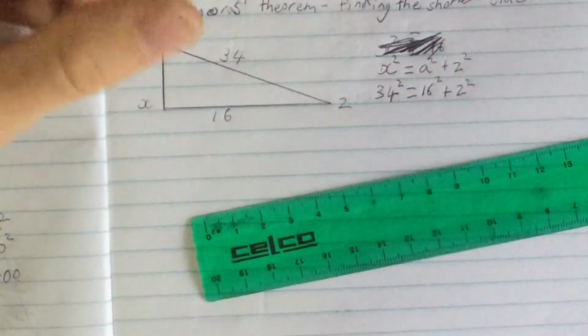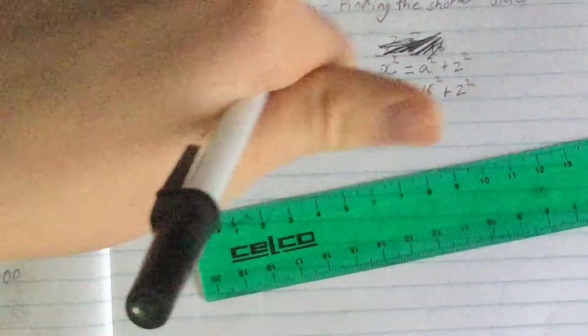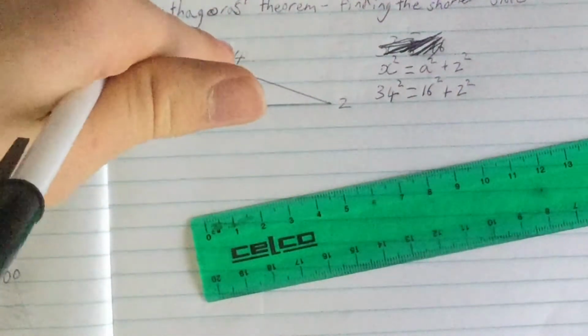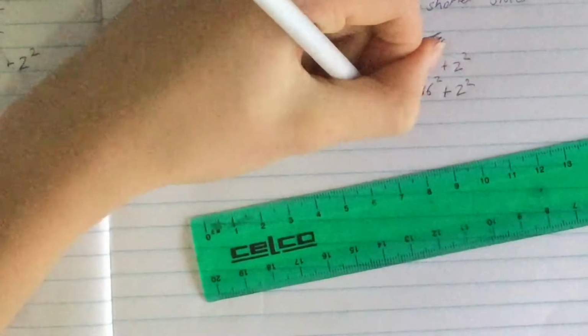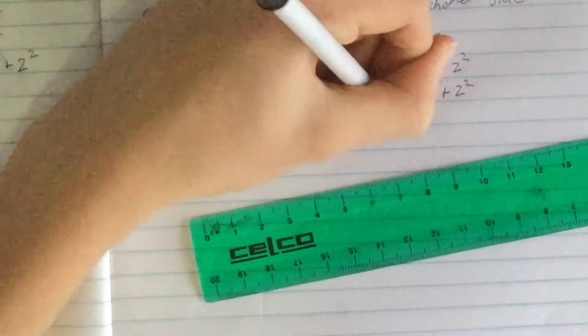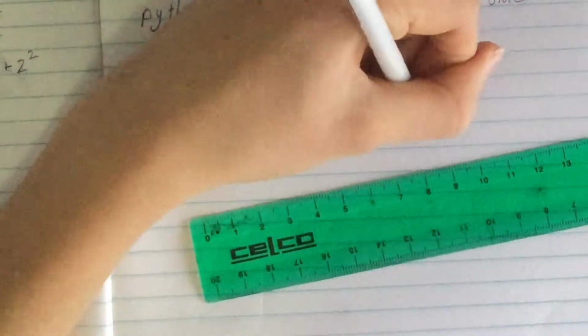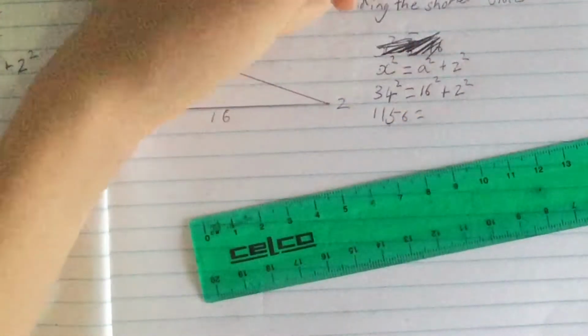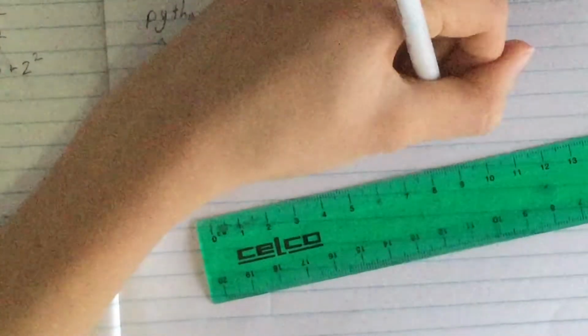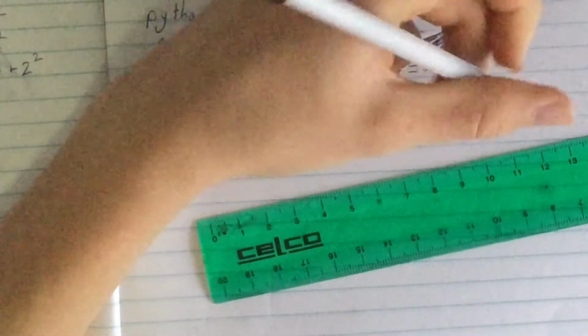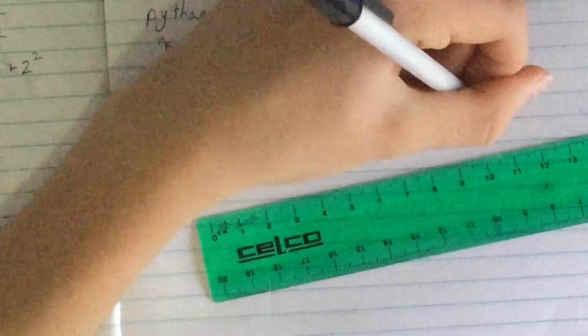So you'll put into your calculator 34 squared, and that equals 1,156, and 16 squared equals 256, plus z squared.